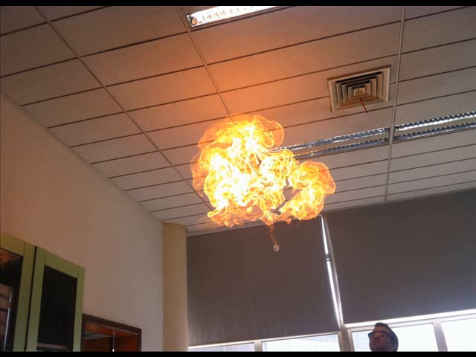Now you may recall that a few days ago I filled soap bubbles with methane gas and put a flame to it, and you can see the results here. Clearly this is a chemical reaction of the methane gas with oxygen.